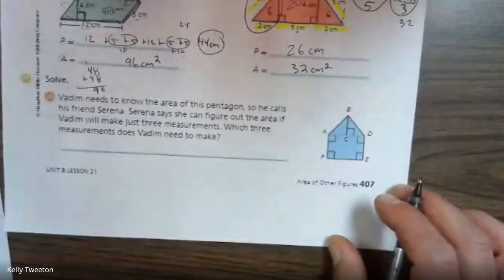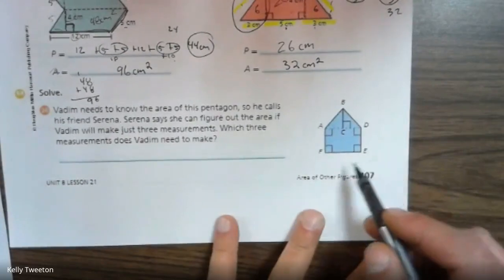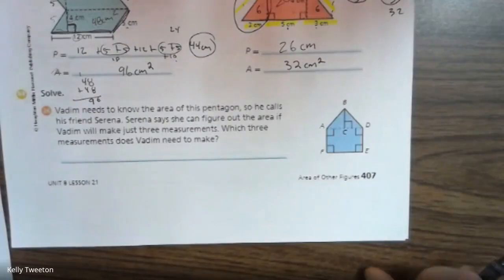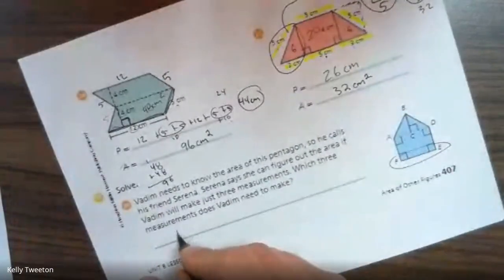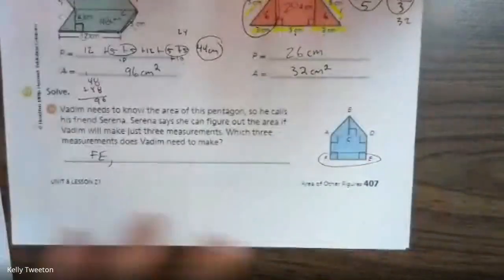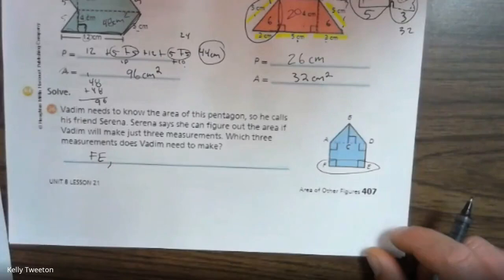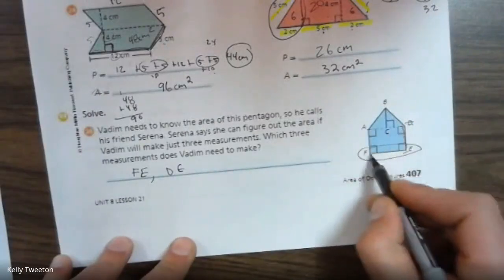Okay. If I need to find the area of this pentagon, what do you need to measure? You could just tell me, I need to know from F to E or whatever. Which ones are you going to measure? Okay, I heard somebody say you need to know side FE. So let's do FE, comma. What else would I need to know? Okay, I heard DE. So FE and DE would give you my rectangle.